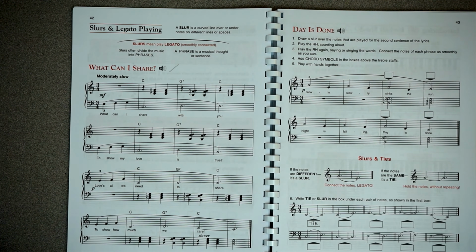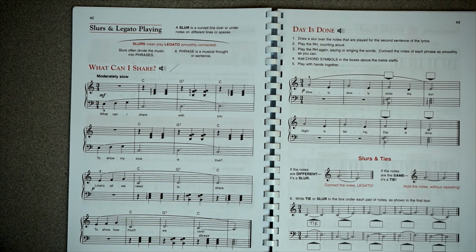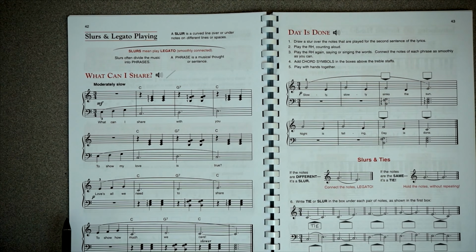So slurs, what they help to do is they help to divide the music into phrases. So think about it like we use punctuation to make phrases when we speak. It's the same kind of thing, except instead of periods, it's just these overarching lines. And I'll show you more about how to accomplish this when I play it here in a second.